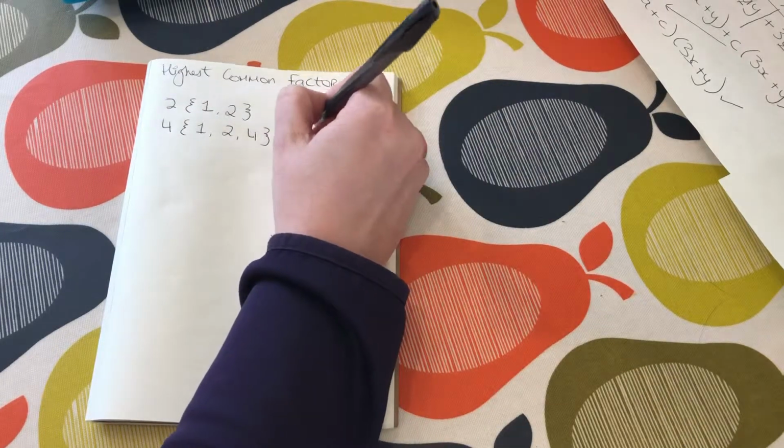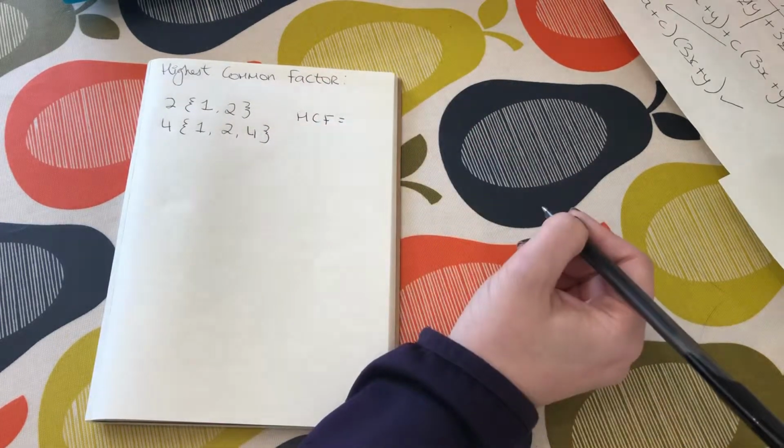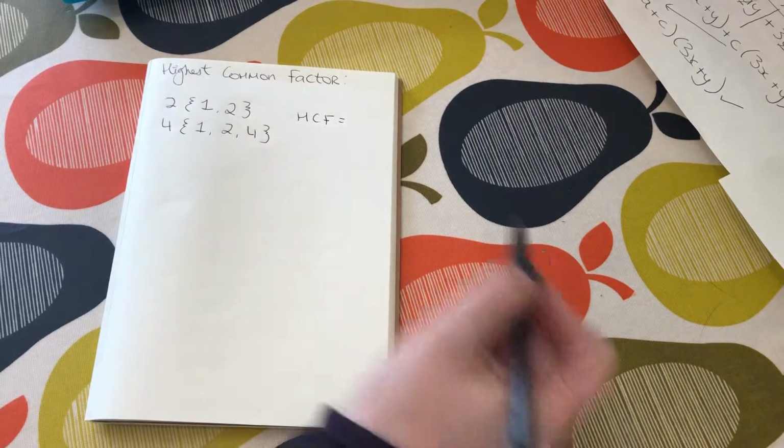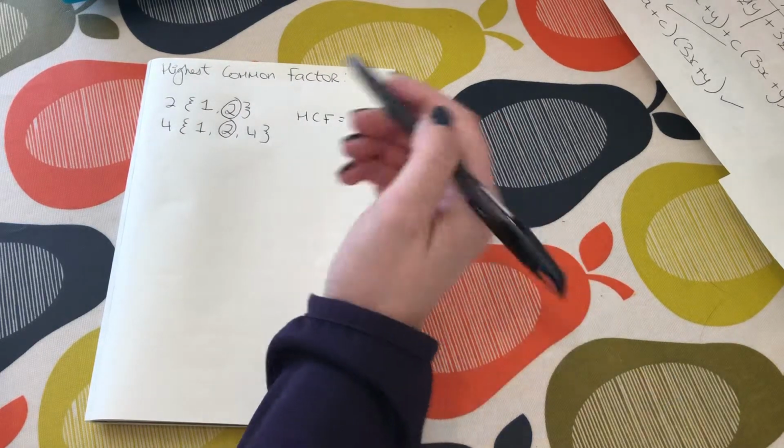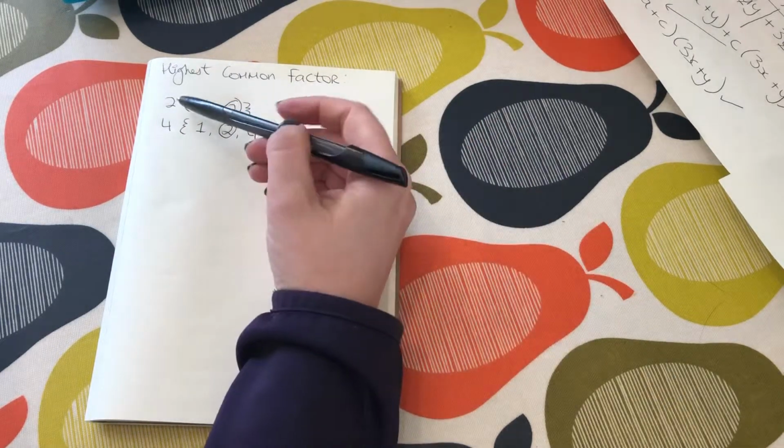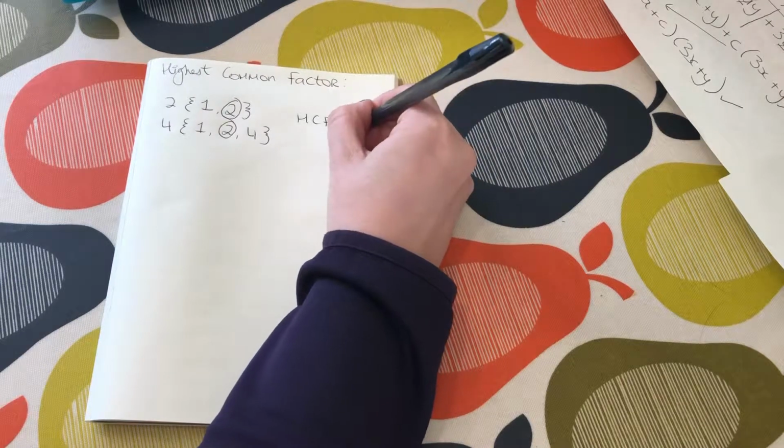So the highest common factor is the biggest number that's in both of our lists. And you can see that 2 is there and 2 is there, and that's the biggest number that's in both of them. So the highest common factor of 2 and 4 is 2.